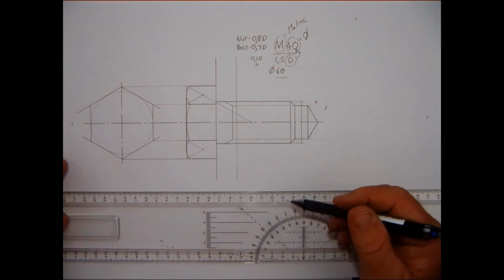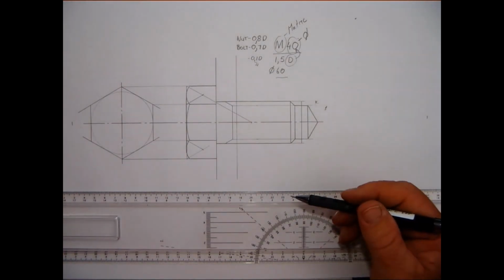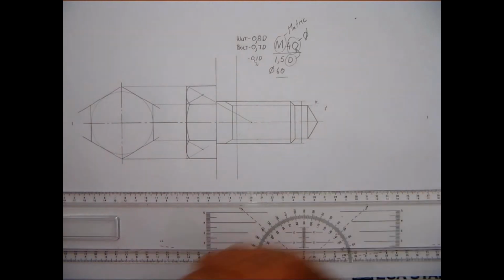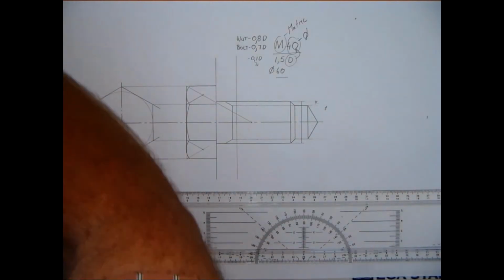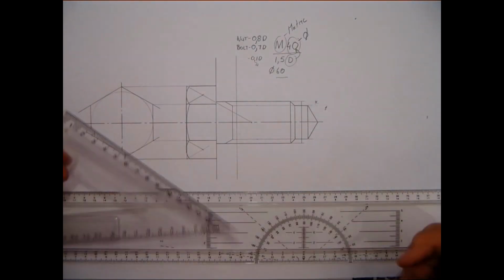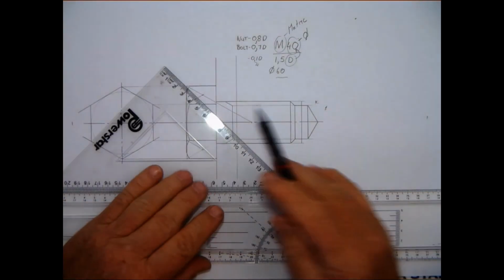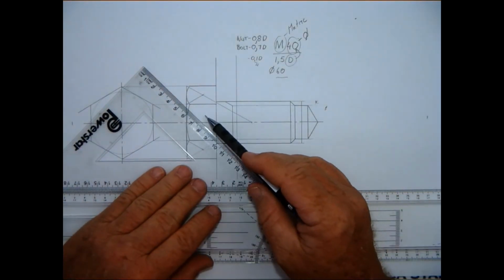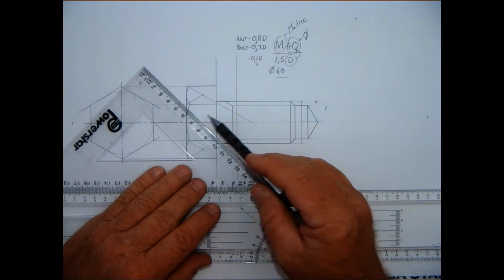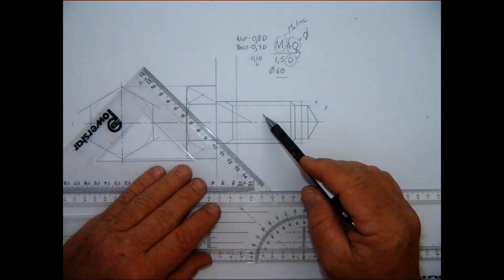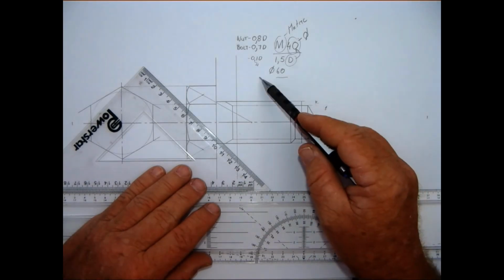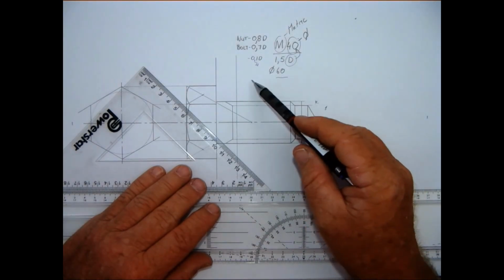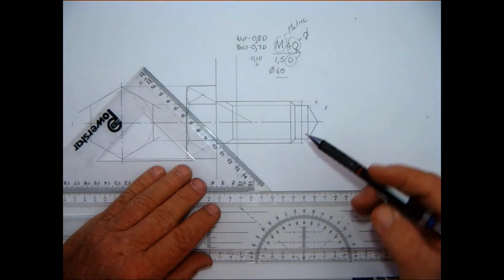Good. Now for the hatching of the component, we're going to note that we are not allowed to cut a bolt or a nut or the shaft if we section something, but we can cut the component.